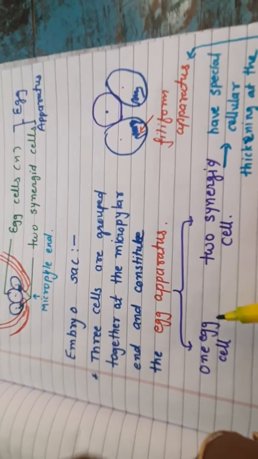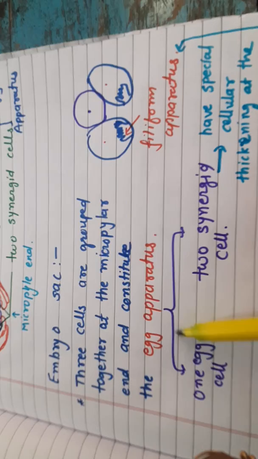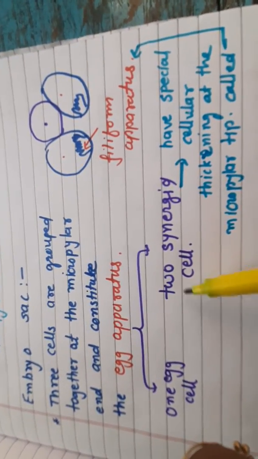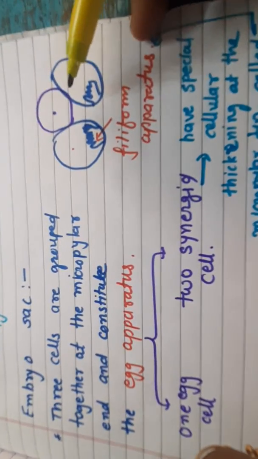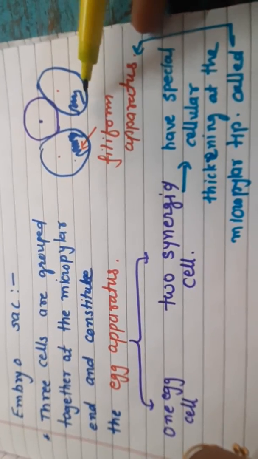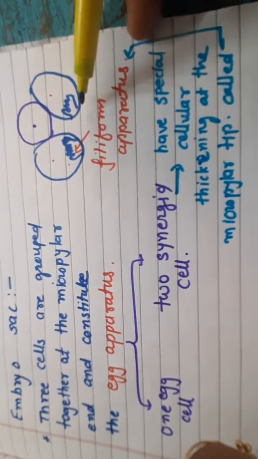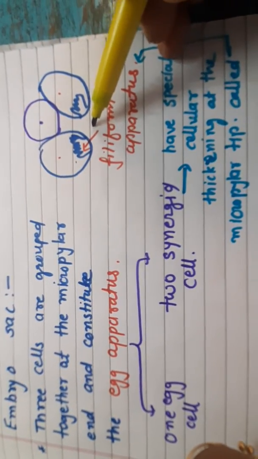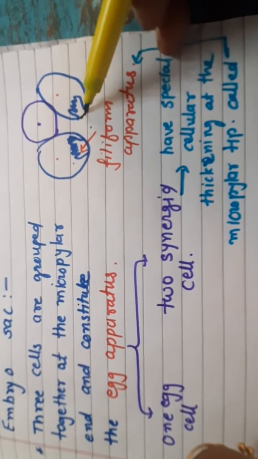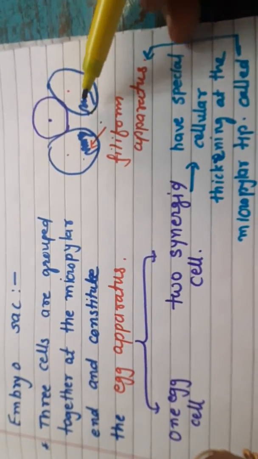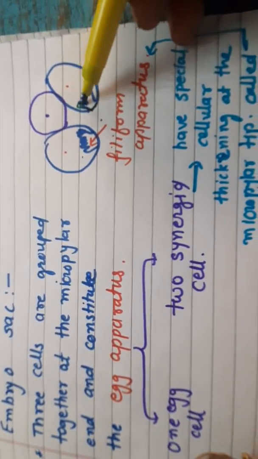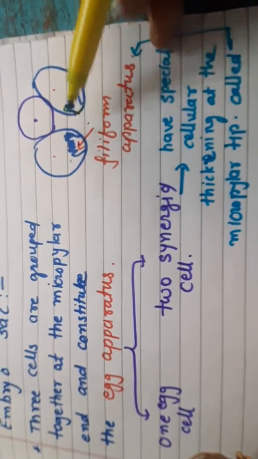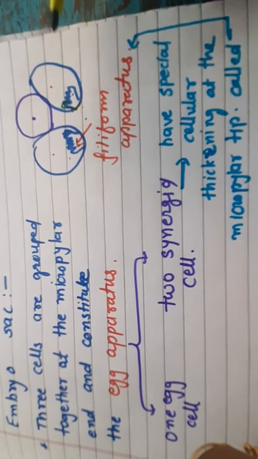So I said egg apparatus just now. In the egg apparatus, it involves one egg cell and 2 synergid cells. The 2 synergid cells have special cellular thickening at the micropylar tip. Now as this will be the micropylar end, some portion will be swollen here, and they form that filiform apparatus. So filiform apparatus is observed in synergid cells.